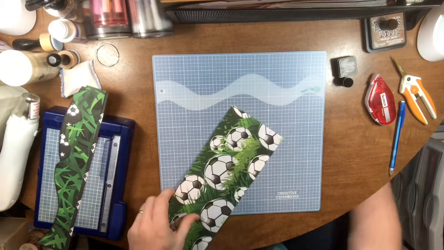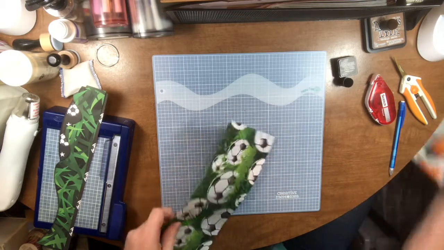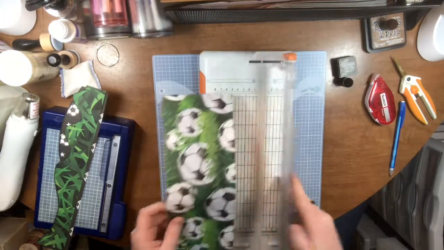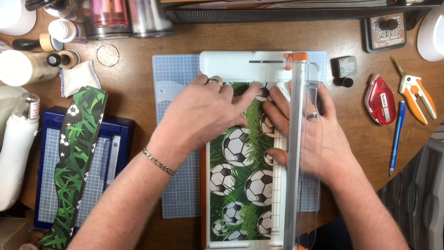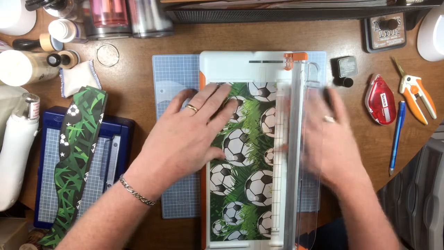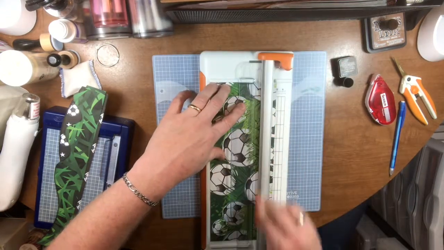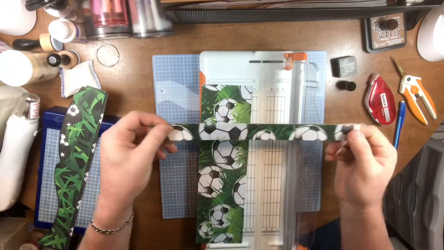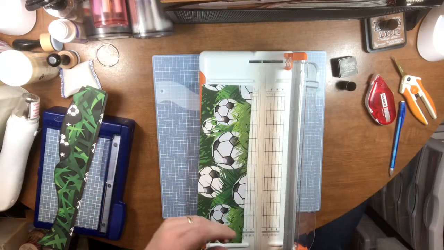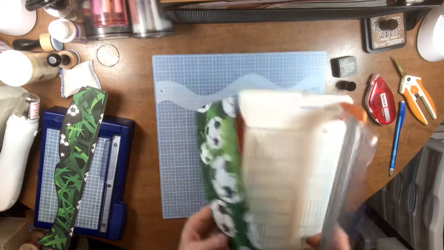What I'm going to do first is take a paper trimmer. This is my Fiskars rotary paper trimmer. We're going to find that little line there that I had, put it on our cutting surface, and cut it off. And this piece of paper can be used as a border for another soccer page. So we're going to set that aside and use that for something else.